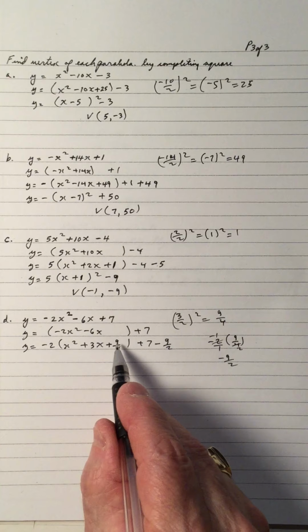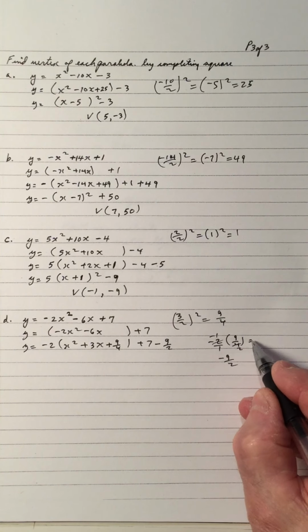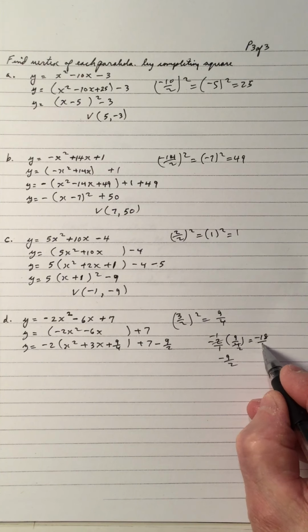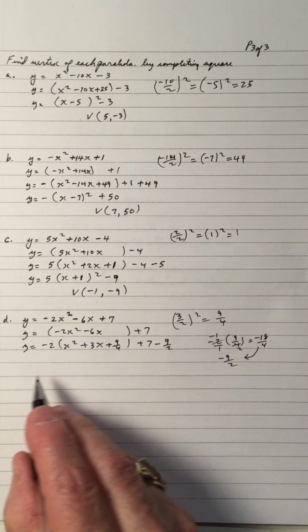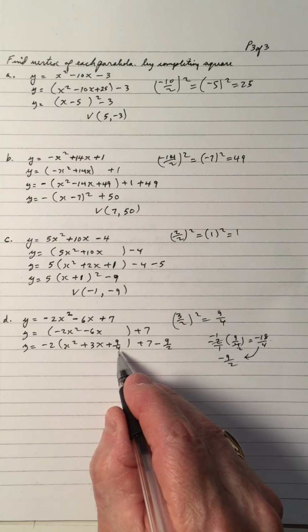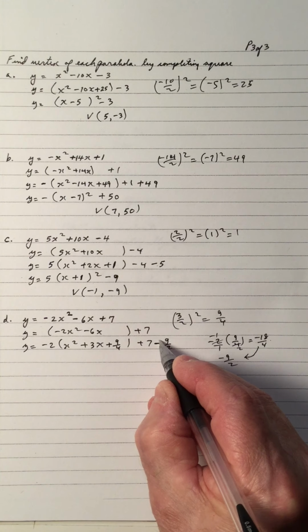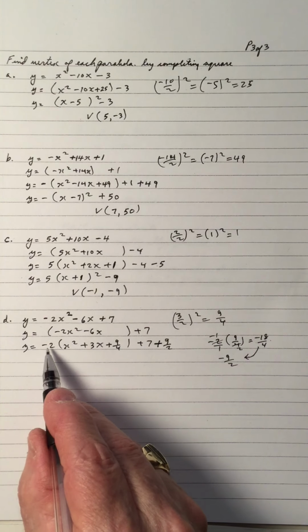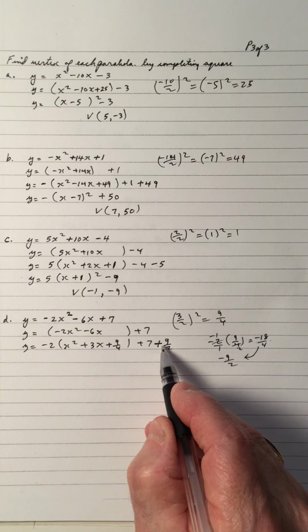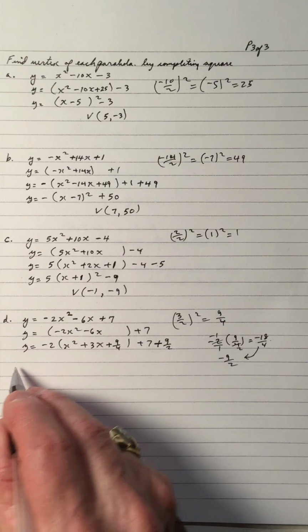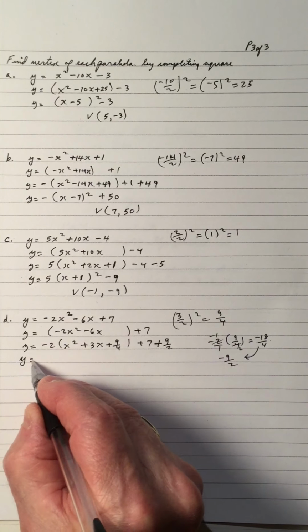Again, negative 2 times 9 over 4, you could go negative 18 over 4 and reduces to negative 9 over 2. And because that's a negative 9 over 2, don't forget, we've got to do its opposite. So its opposite balances it out. And so, there we go.